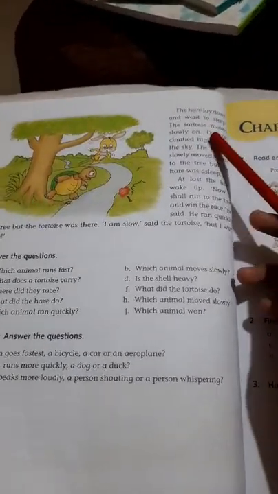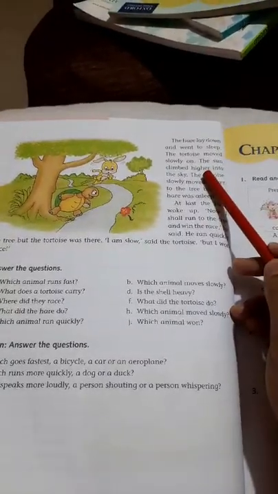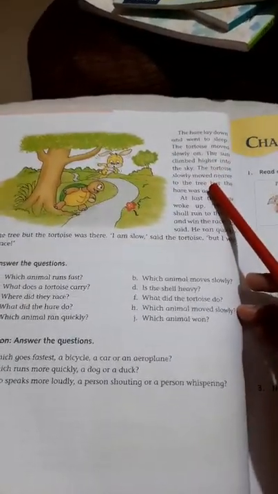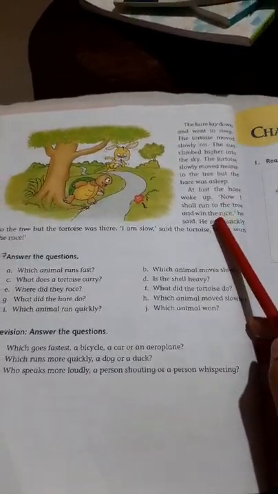The tortoise moved slowly on. The sun climbed higher into the sky. The tortoise slowly moved nearer to the tree. But the hare was asleep. At last the hare woke up. Now I shall run to the tree and win the race.